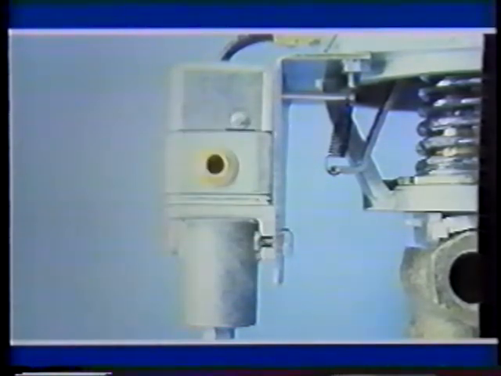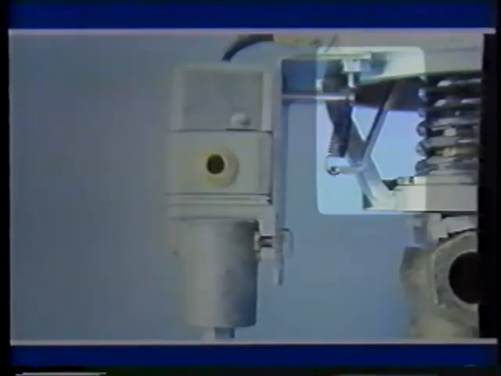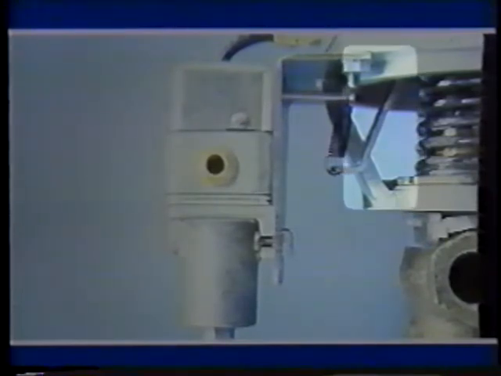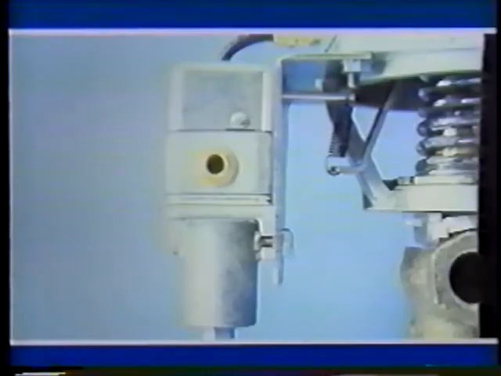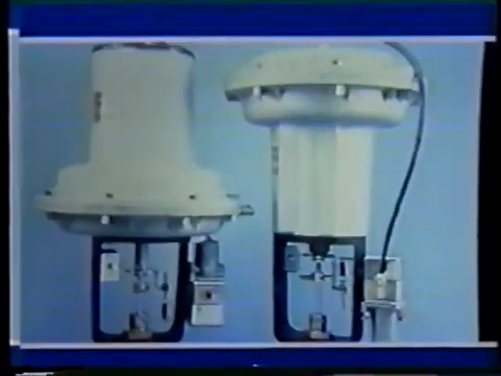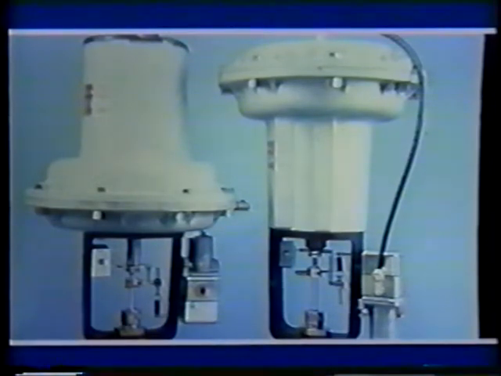Here is a positioner attached to the body of the actuator and the feedback spring. The feedback arm is attached to the valve stem. This spring is sized to a specific length of stroke of the valve. Here are positive positioners attached to the 30 square inch actuators, both direct and reverse acting.